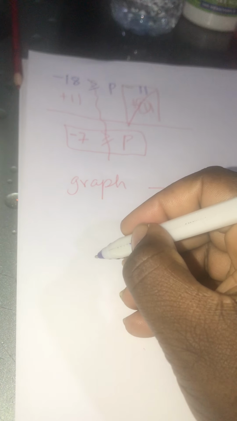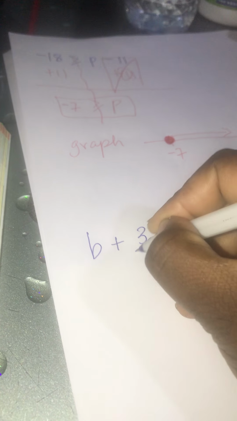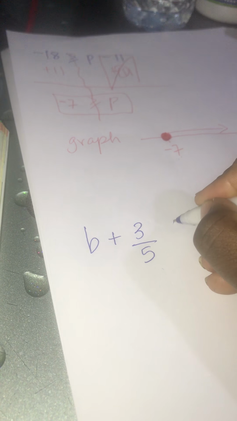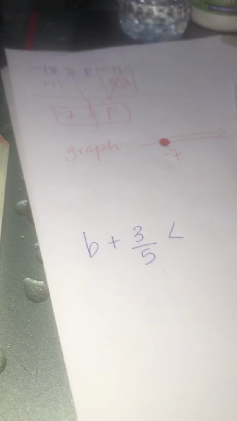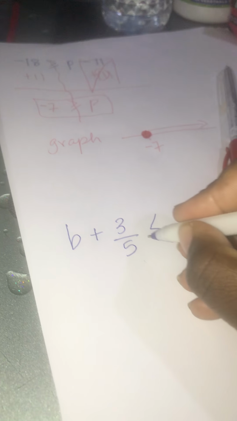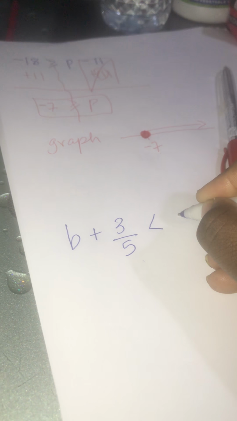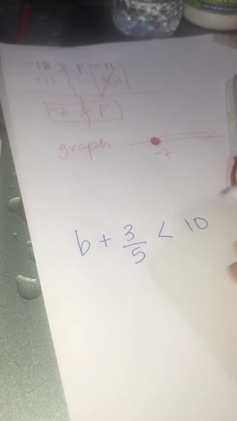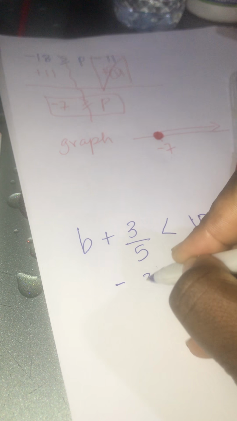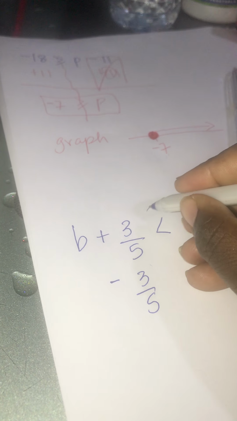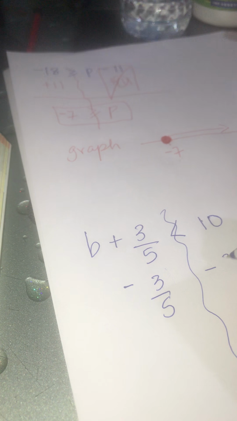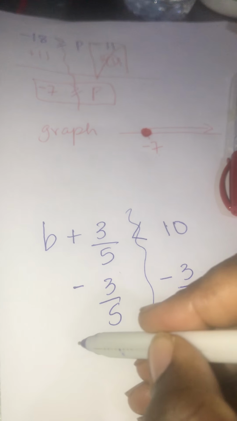All right, then let us do one with a fraction. B plus 3/5 is less than or equal to 10. We will subtract 3/5 on both sides.